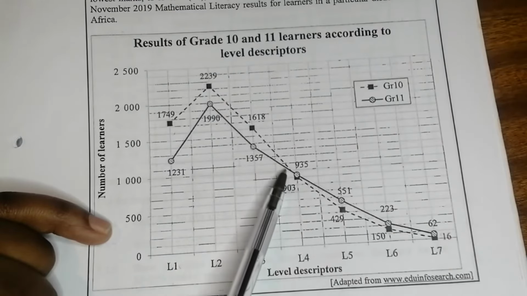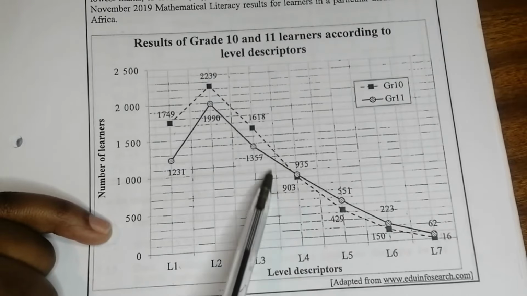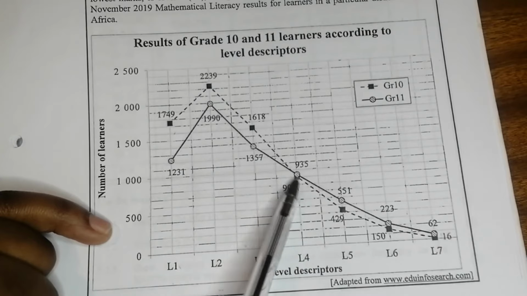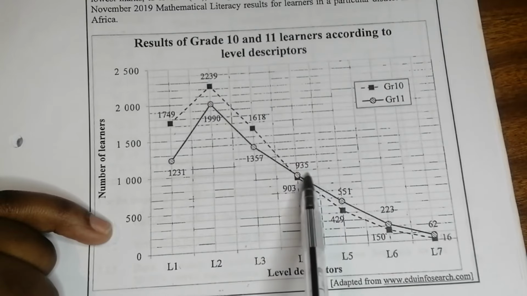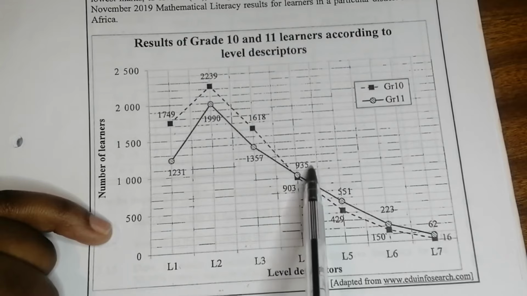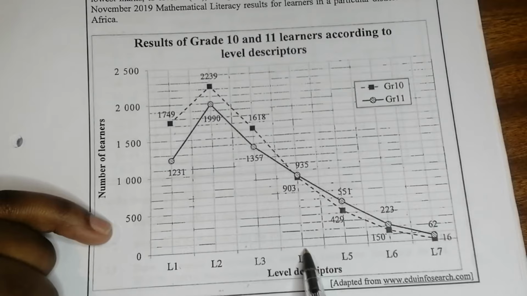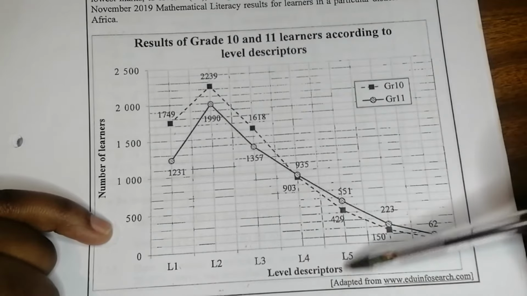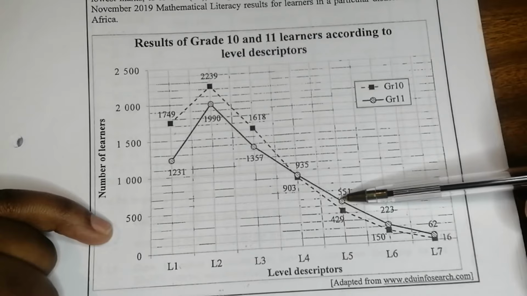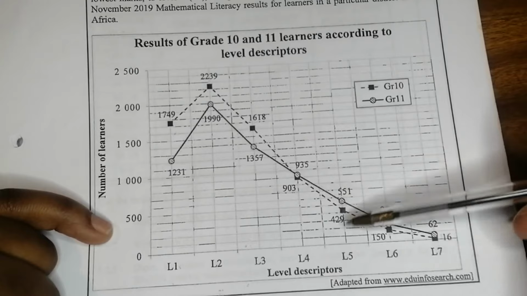L4 tells us, so we've got a value that's below and a value that's above, right? So between here, we can see that for the grade 11 learners, it is above. So it's that 935. It tells us that 935 learners. Because it's above, we look at the above value. 935 learners received a level of L4. Okay, let's go here. L5, we're still looking at the grade 11 marks. It tells us that 551 learners received a level of L5.